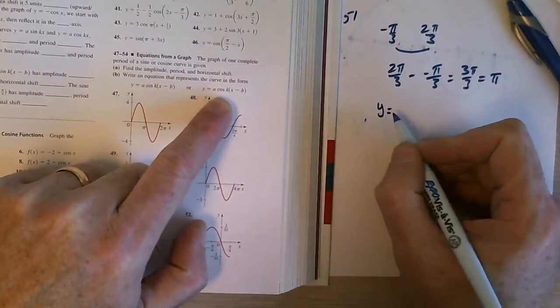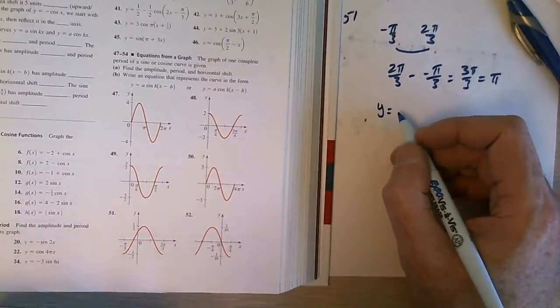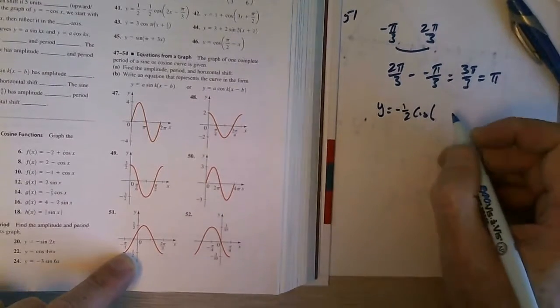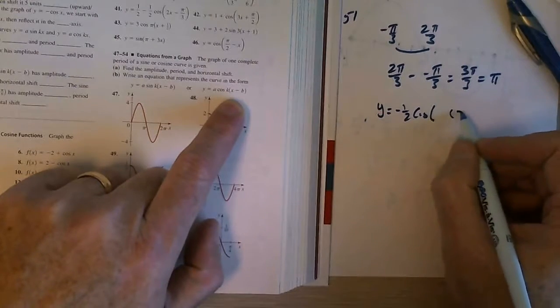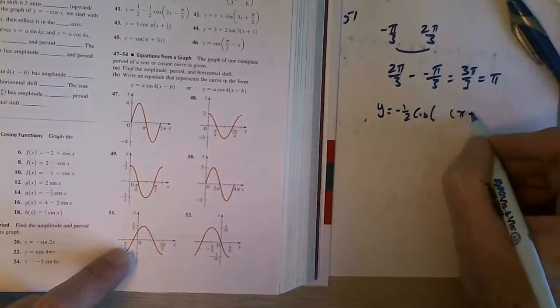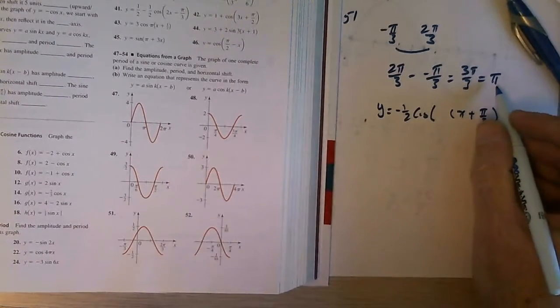So I've got y equals, you said you got the amplitude okay. The amplitude is a half, actually it's upside down, so minus a half cosine. The x minus b, right? X minus the shift, which is minus pi over 3, so it's x plus pi over 3. And then the period is pi.